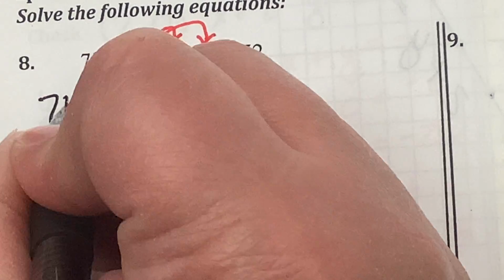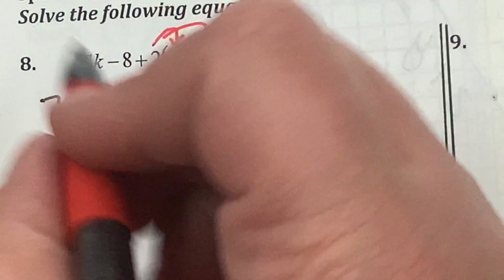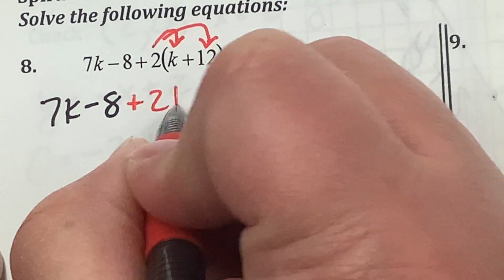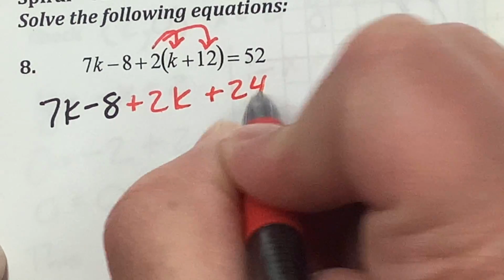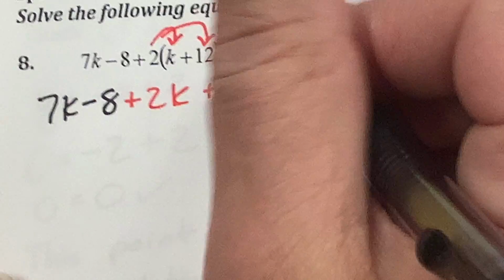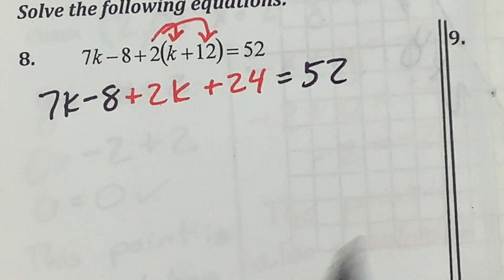7k didn't change, -8 didn't change, but now 2 times k is 2k. 2 times 12 is +24. And the equal sign didn't change. Now I'm going to use the commutative property to move things around so my variables are together and my numbers are together.